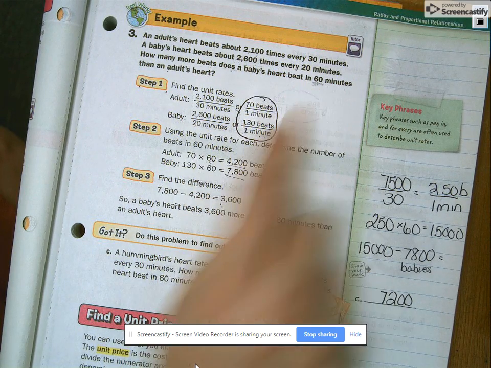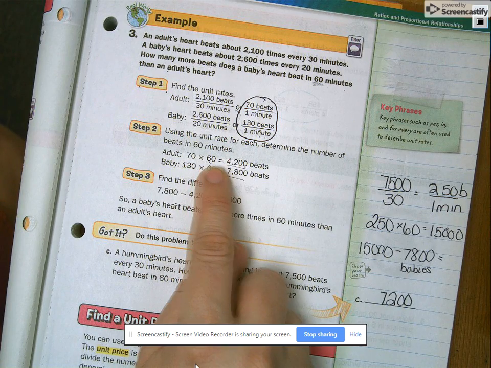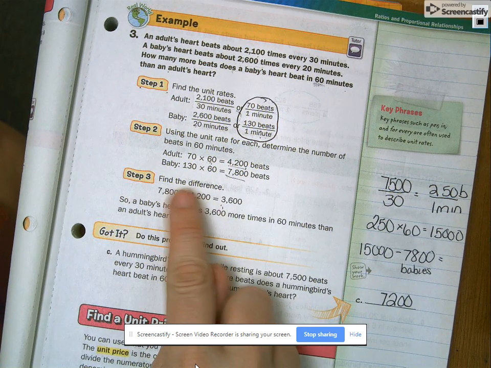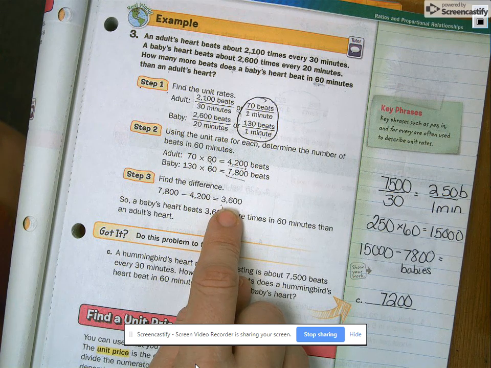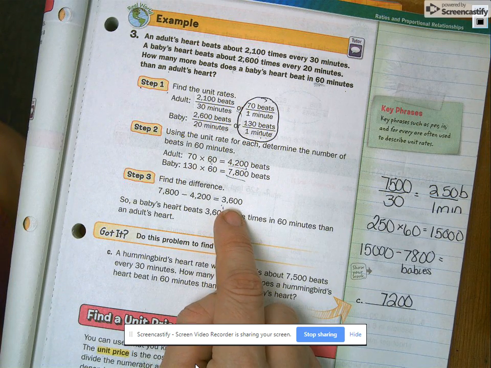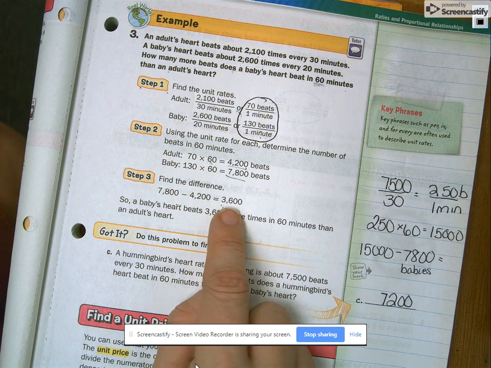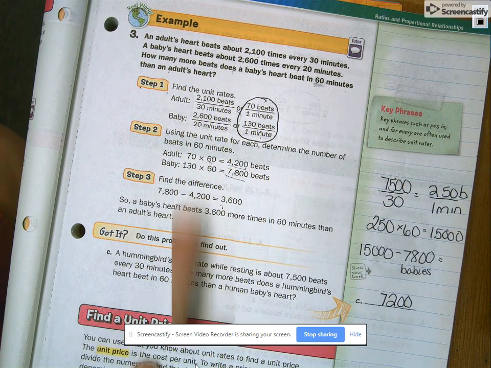So I multiplied each of the 1 minutes by 60 to get 60 minutes. Then I subtracted to find the difference between the two. We found out that it is 3,600 beats faster on a baby's heart than an adult's heart for 60 minutes. Go ahead and pause the video now to talk a little bit more about the process here.